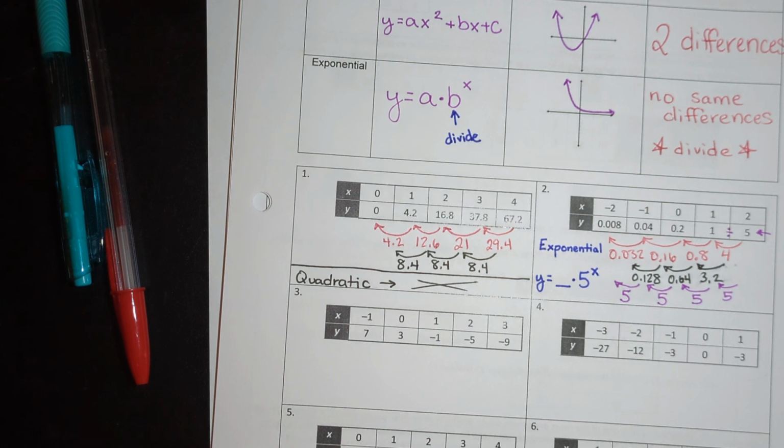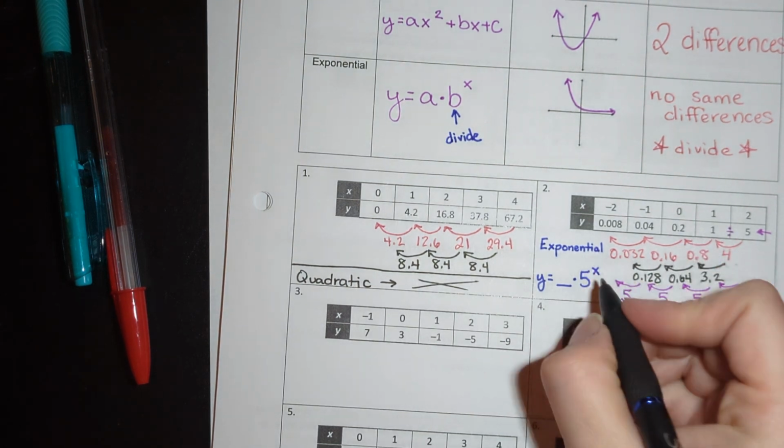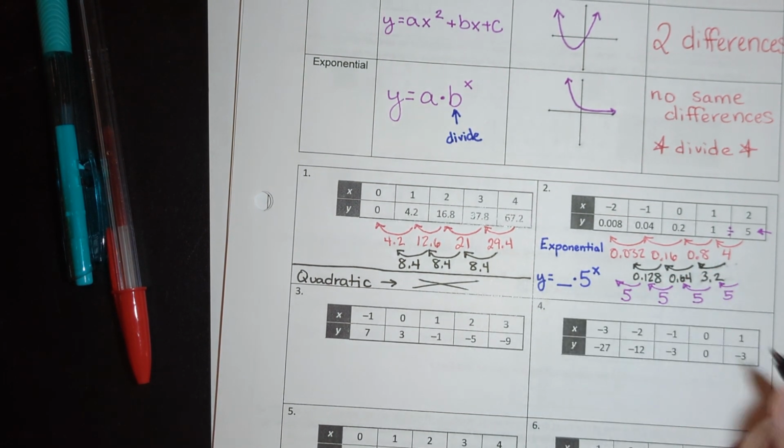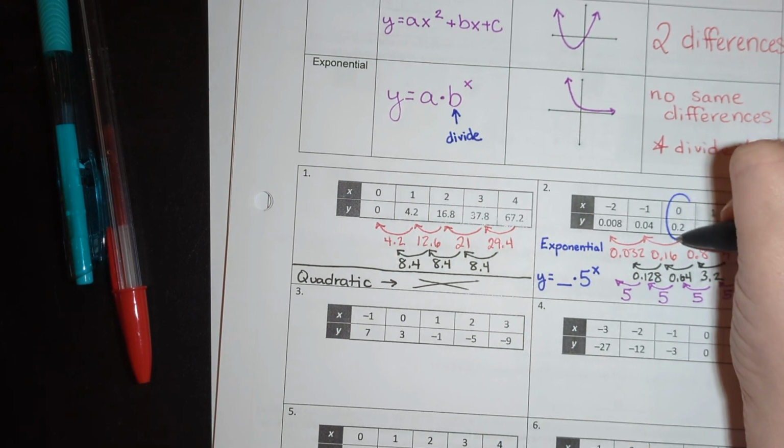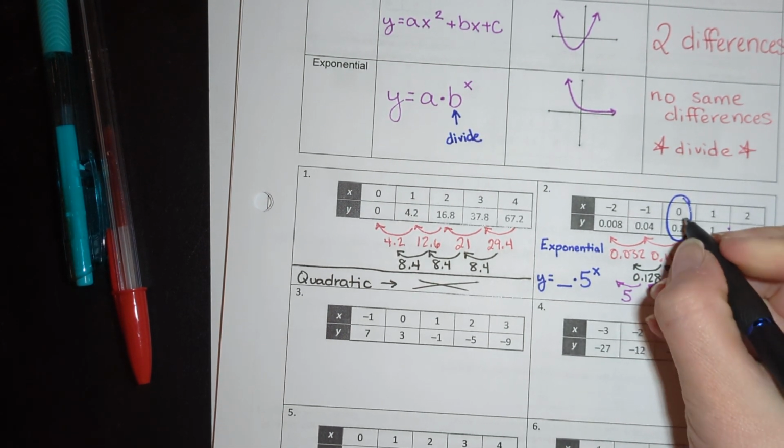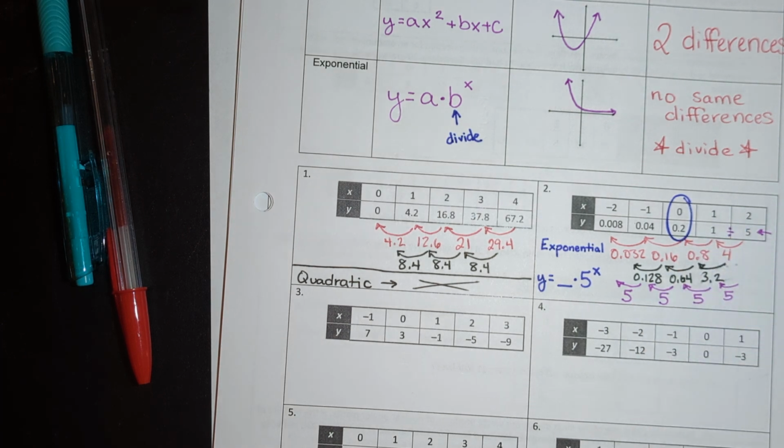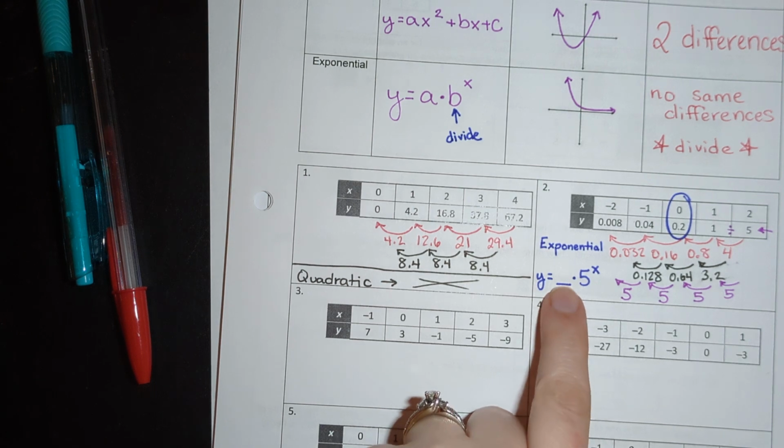Now, super secret thing that they don't tell you. What's anything to the power of 0 again? Not 0. You have calculators, do like 4 to the power of 0. 1. So you would have to do 1 times what makes 0.2? 0.2, so that goes right there.